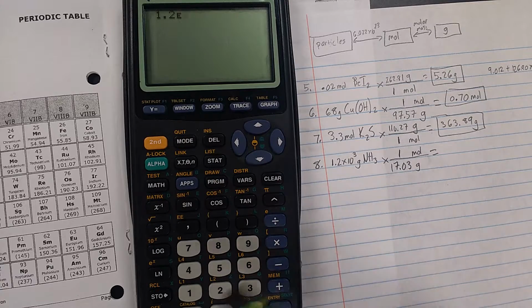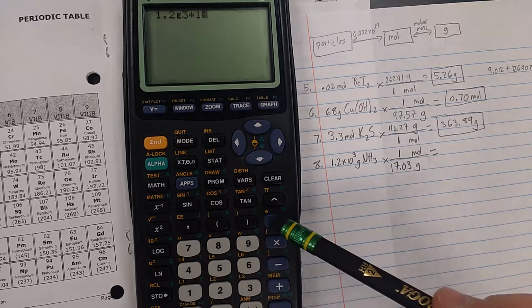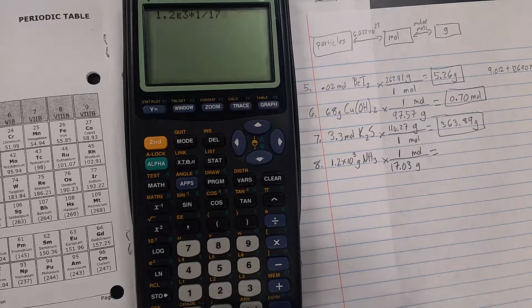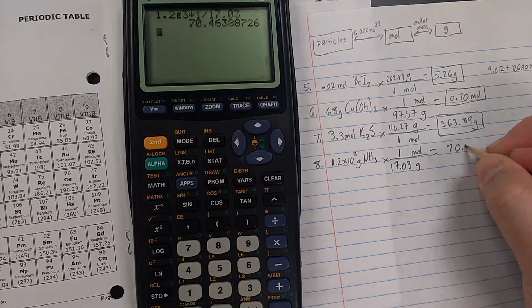So we don't need a multiplication sign. We don't need to use a little caret symbol. We just need to put the 3. And then we go on to the rest of the problem. Times 1 divided by 17.03 equals, and our answer is 70.46 moles.